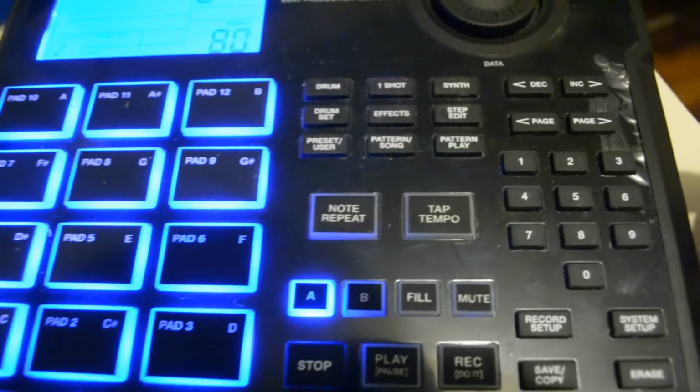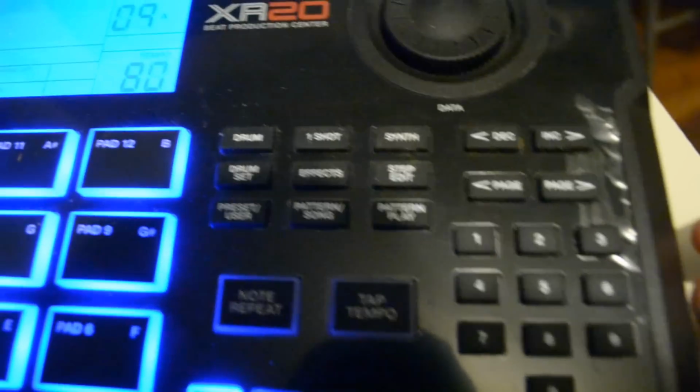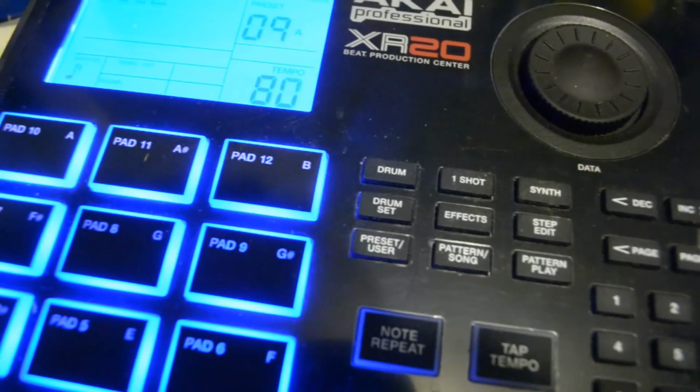As you can see, it's on preset 9B. Now we're on A, because I just hit the A fill button. All right, so let's get ready to lock and load. Let's get ready to rumble. So I hit this right here.